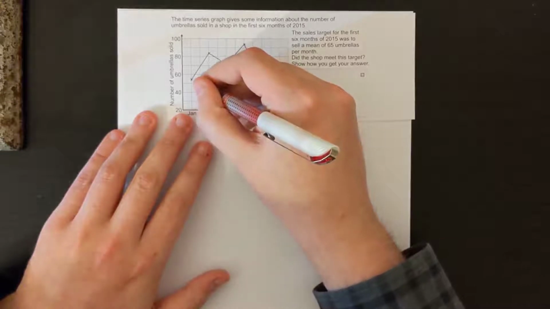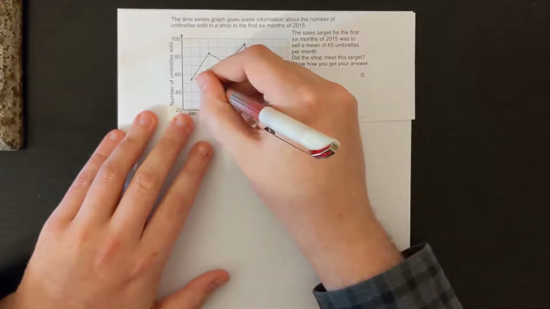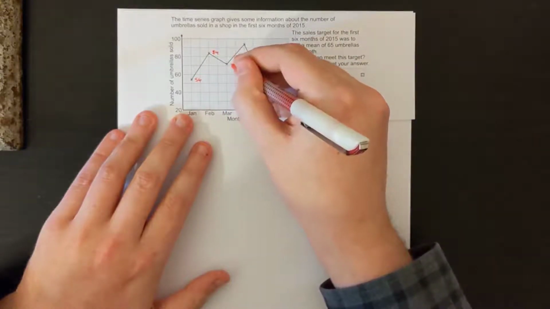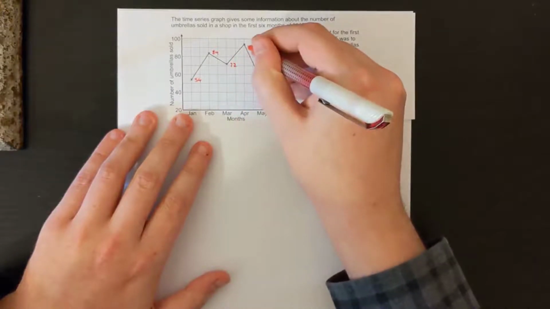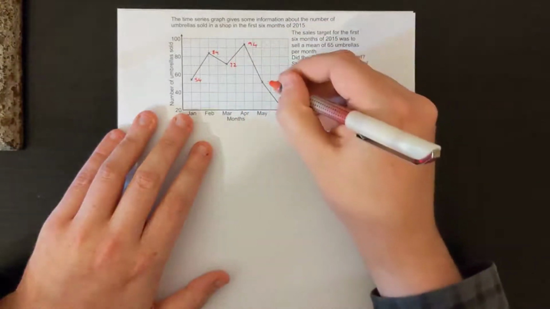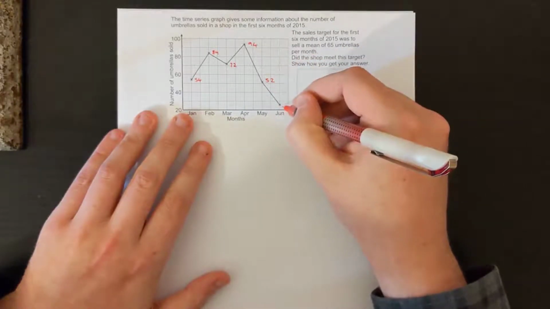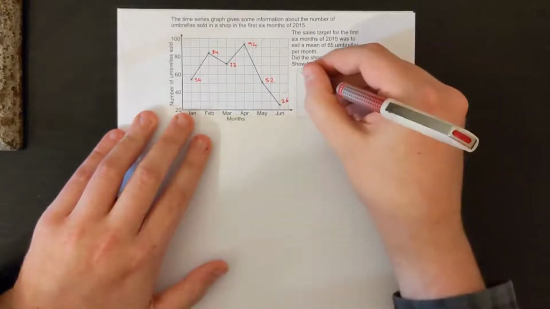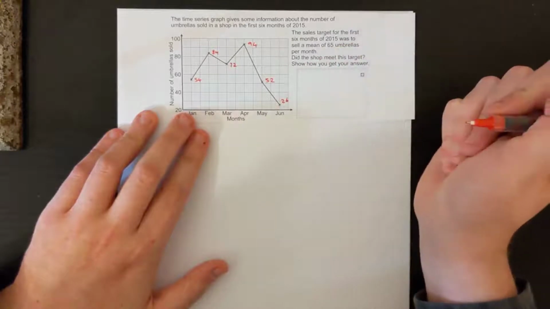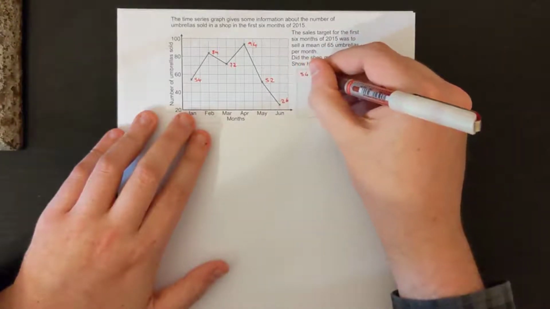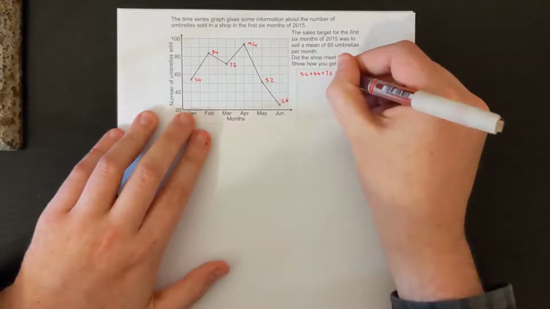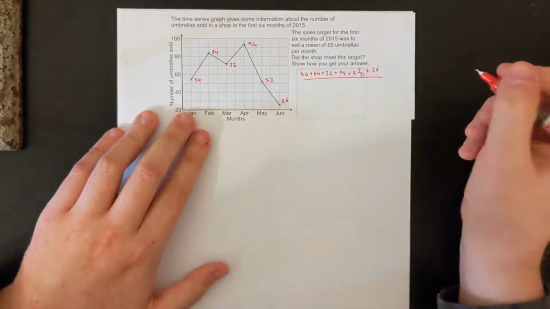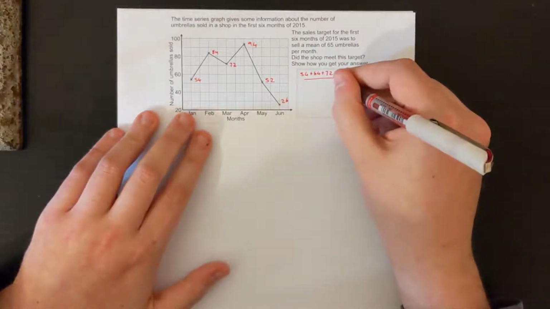So here I'm selling 54 umbrellas, it looks to me. Here I'm selling 84. Here I'm selling 72. Here I'm selling 94. Here I'm selling 52. And here I'm selling 26. And so my average value per month, over those 6 months, will be 54 plus 84 plus 72 plus 94 plus 52 plus 26, all over the number of data points that I have, 6.